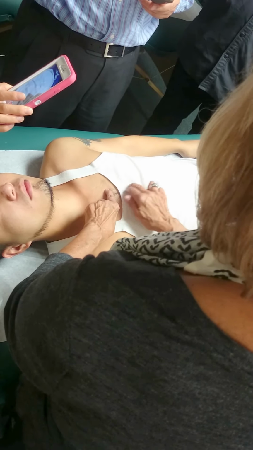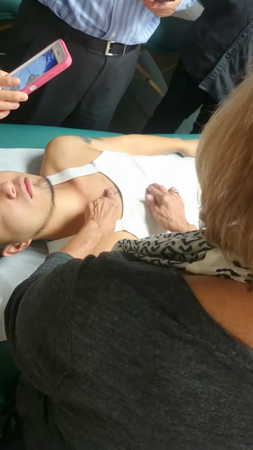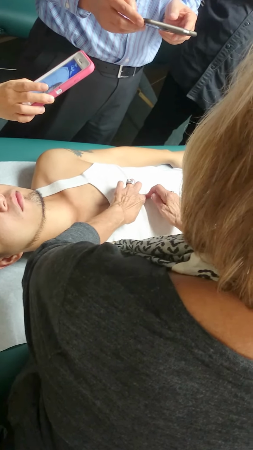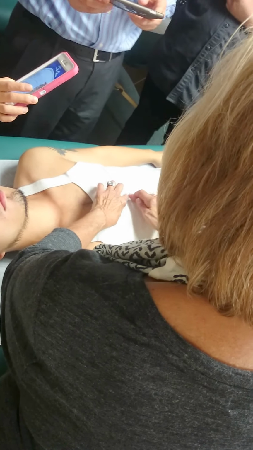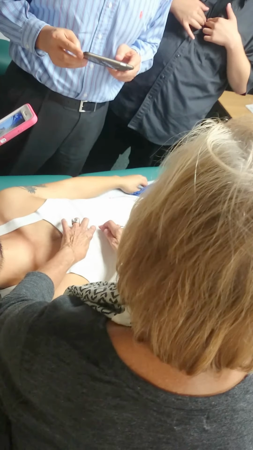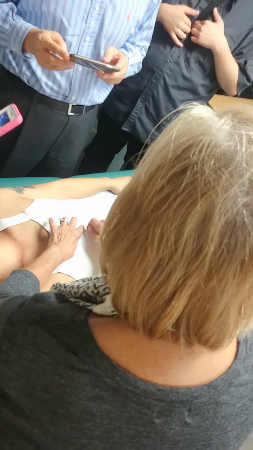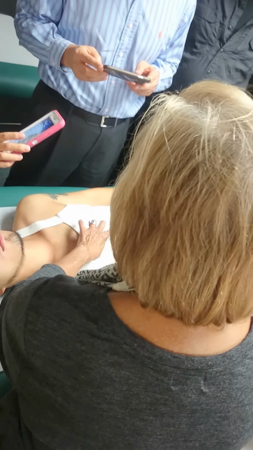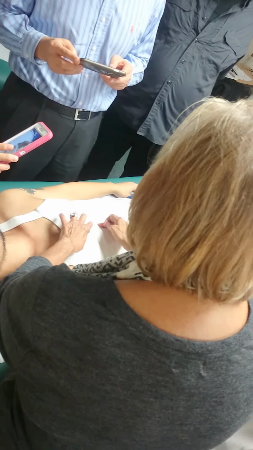Okay? That's your sternal body. Then just below the sternal body, you have the xiphoid process. Now, some people you can really palpate it well. Some people you can't. As you get older, it's really cartilage, but as you get older, it ossifies and becomes bone. All right? All right, so right below that is CV14.